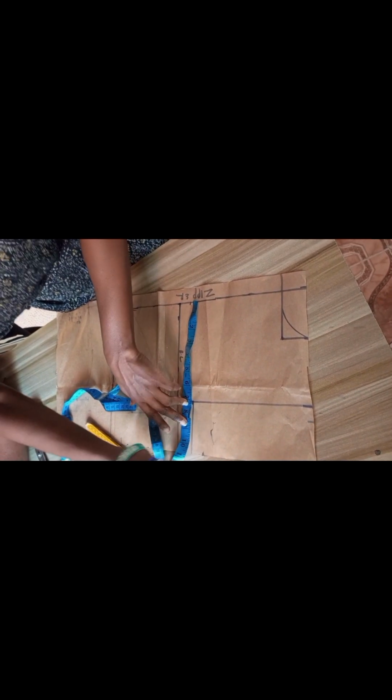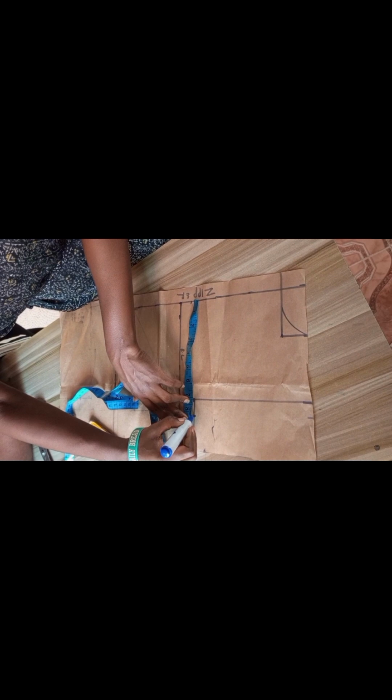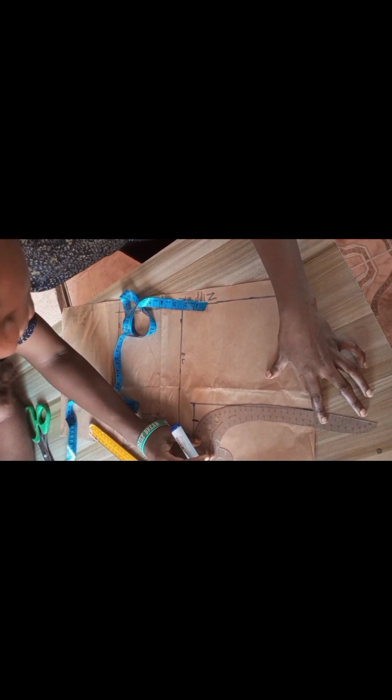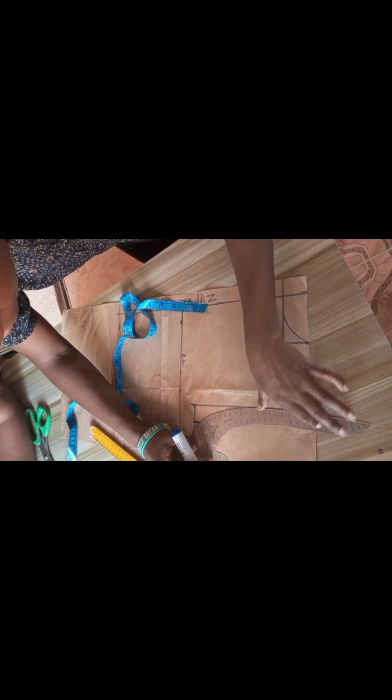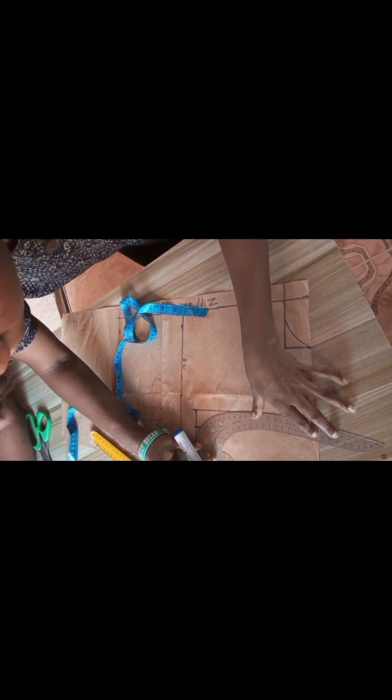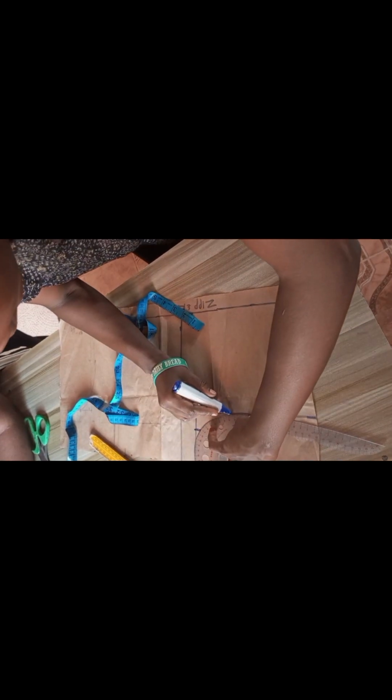So after that, we are going to take our bust measurement. Our bust measurement is 8 1/4. So we are going to take our bust measurement at the armhole line. Then we are going to use our French curve to draw our armhole curve.